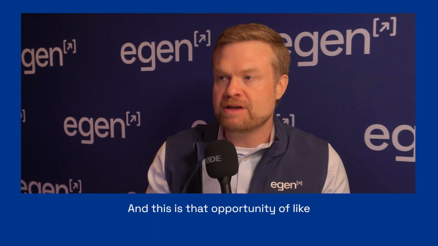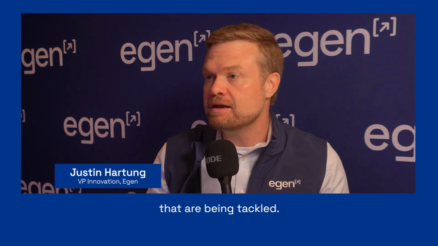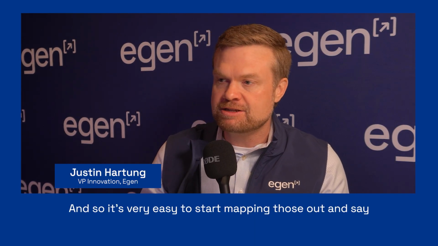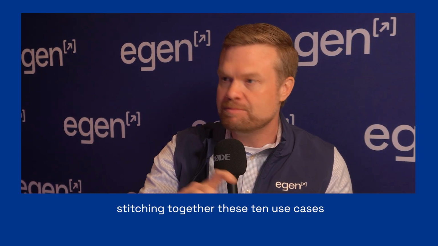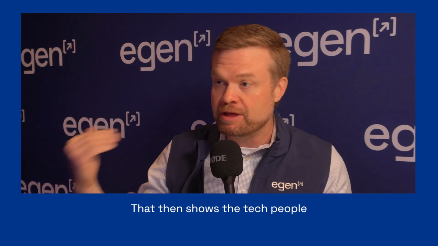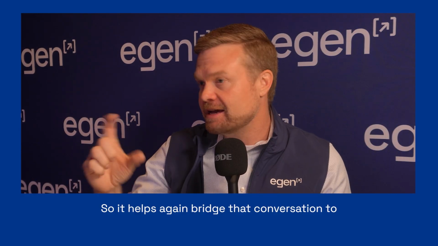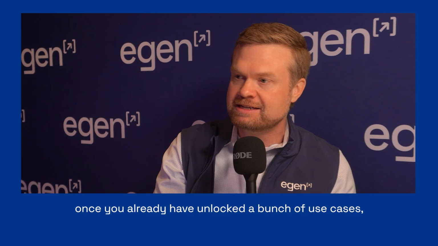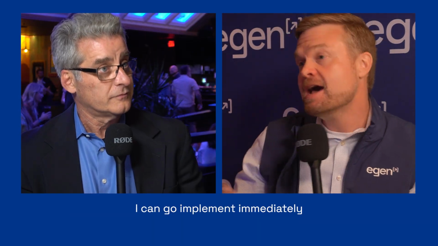And this is that opportunity of, there's a whole menu of these are the common use cases that are being tackled. And so it's very easy to start mapping those out and say, well, our business process is really stitching together these 10 use cases that AI is well situated for. That then shows the tech people, well, here's the common patterns and here's the common technology you need. So it helps, again, bridge that conversation to, and to your point, once you already have unlocked a bunch of use cases, you go and say, well, show me all the additional use cases I could implement immediately given the technology I have in place.